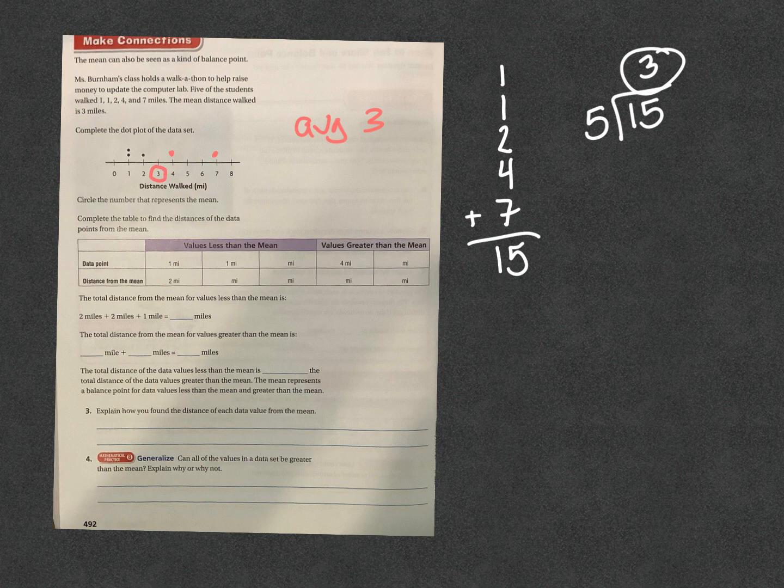Okay. So we want to complete the table to find the distance of the data points from the mean. And we'll look for the ones that are less than the mean over here, and the ones that are greater than the mean over here. And by how much, right? So the 1 mile data point is 2 away, right? 3 minus 1 is 2. So it's 2 away, and they've marked that for us already, right here. The other 1 mile point is also 2 away. 3 minus 1 is 2. The 2 mile point is only 1 away. 3 minus 2 is 1. So the 2 mile point is 1 step away from the mean. And those were all less than the mean.